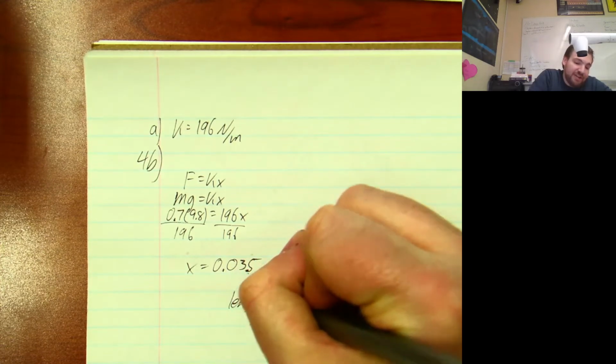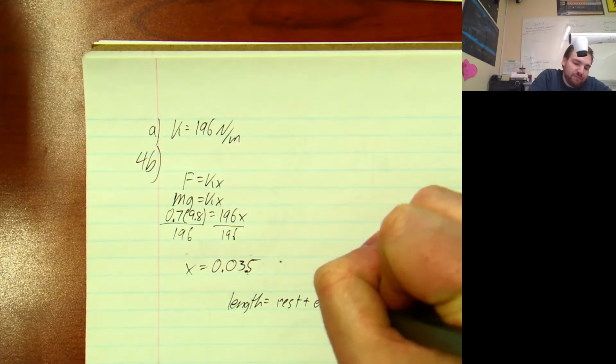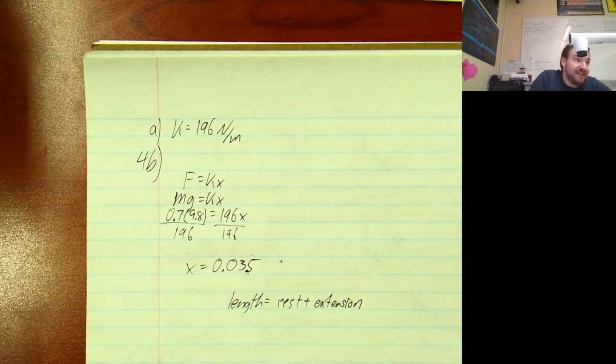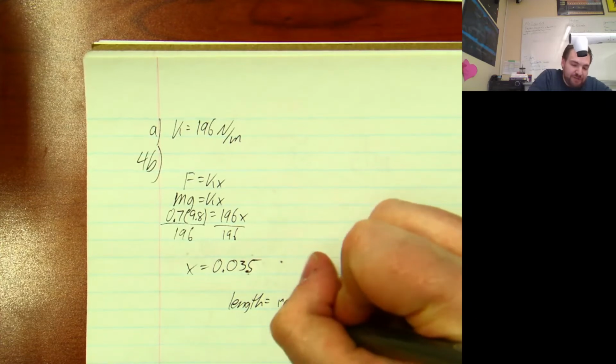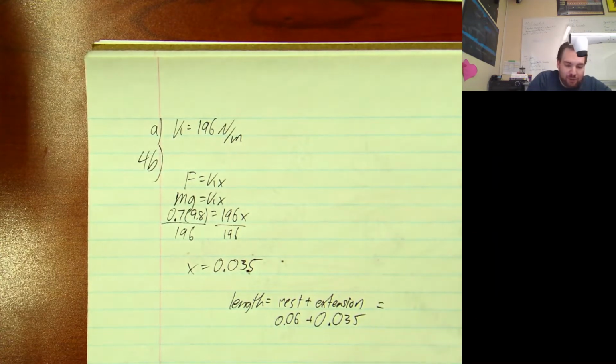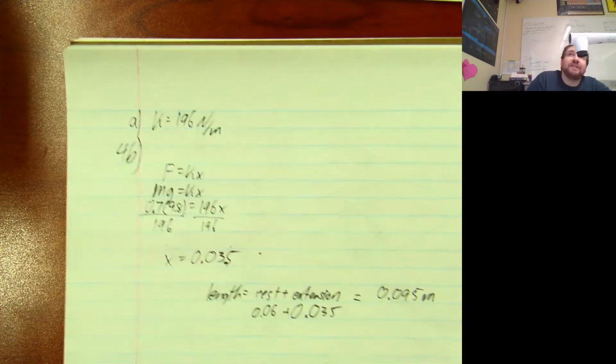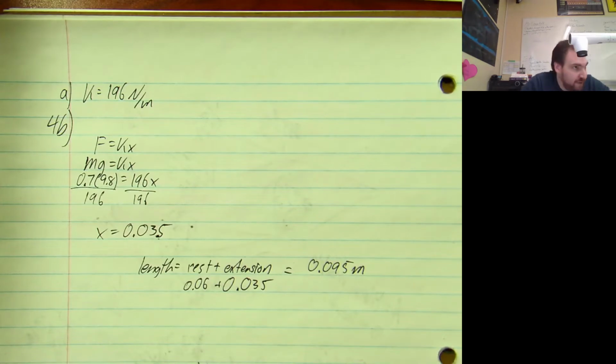Yeah, length is going to equal the rest plus the extension. So the rest was 6 centimeters, which is 0.06 meters, plus the 0.035 meters you get. So the total length is going to be 0.095 meters, which is 9.5 centimeters, the value we're looking for.